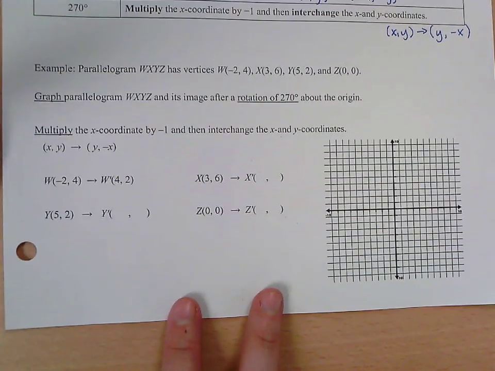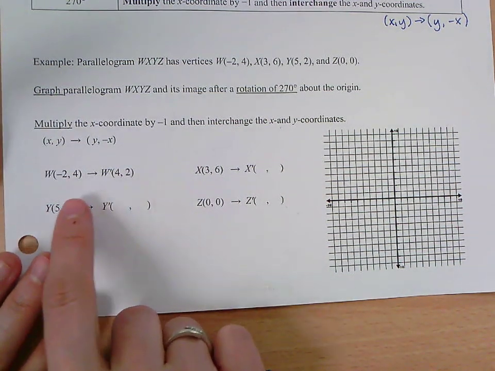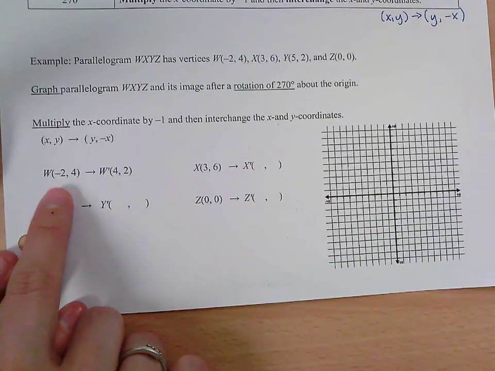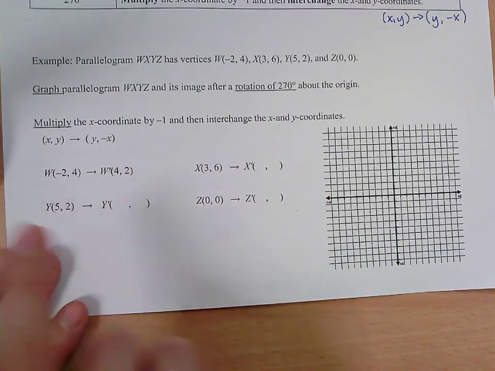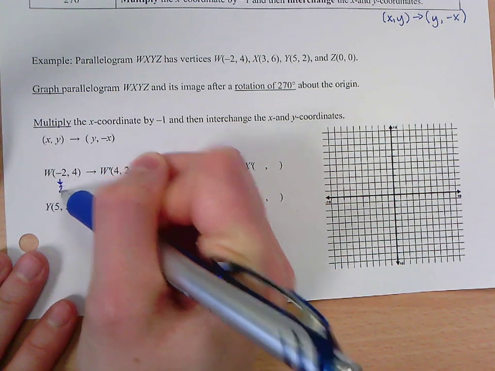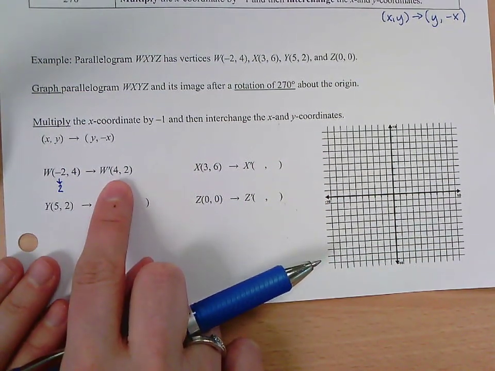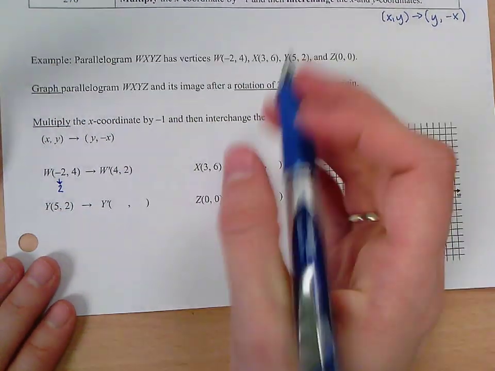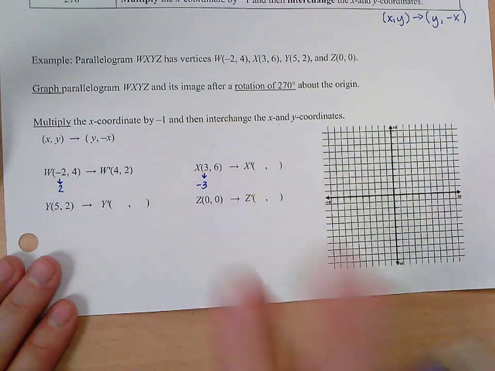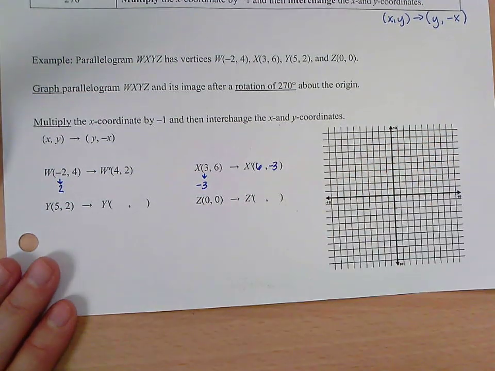So we can come up with the coordinates of our image. W, that point was -2, 4. So if I multiply the x by -1, that becomes +2, and then I switch them. So it's 4, 2. For X, I would multiply the x coordinate by -1, so it's -3, and then I switch them, so X prime is 6, -3.